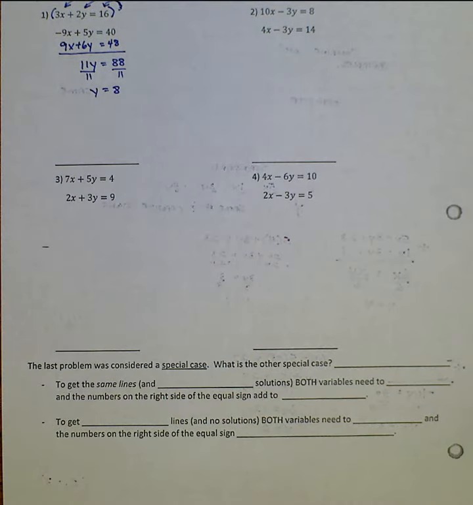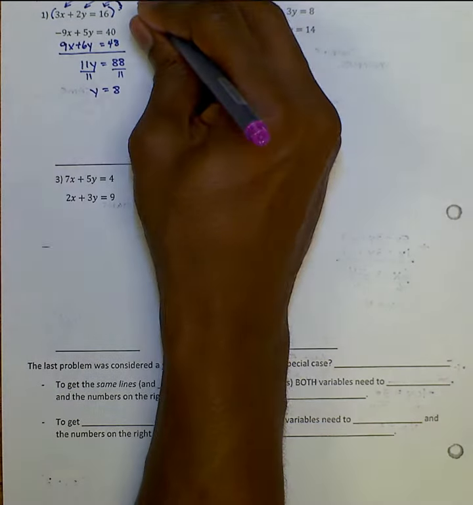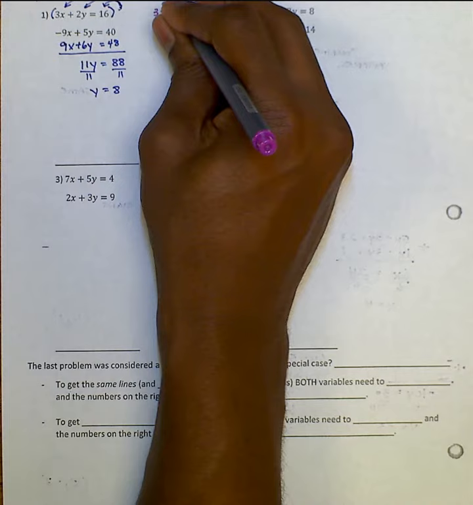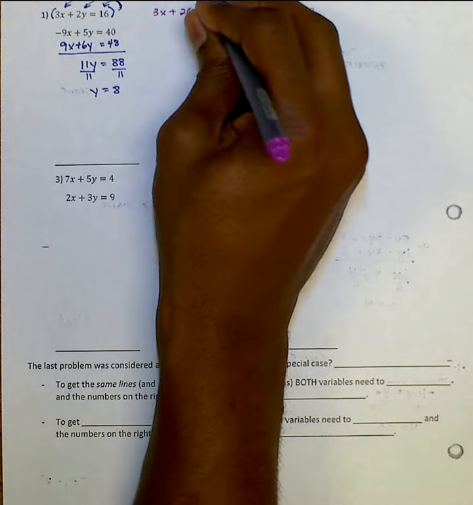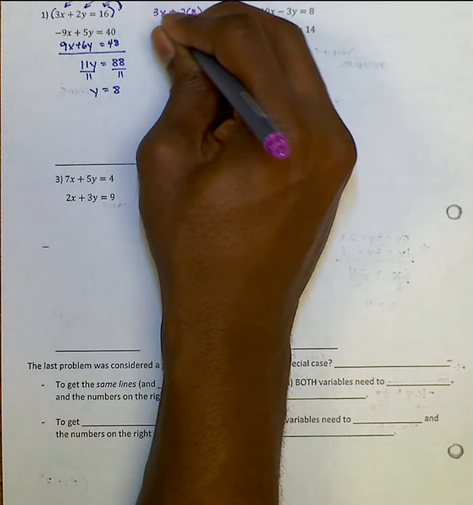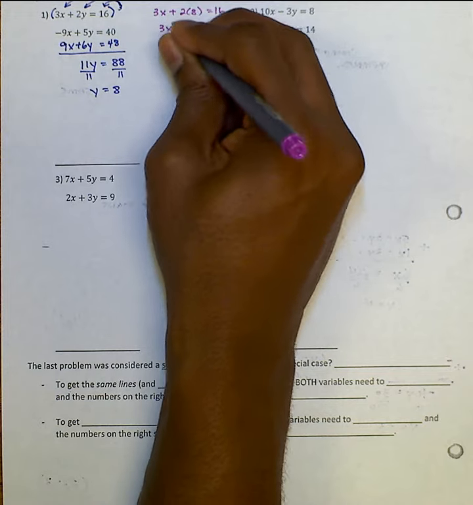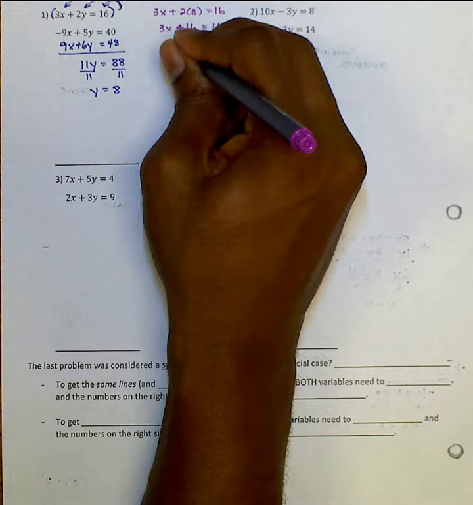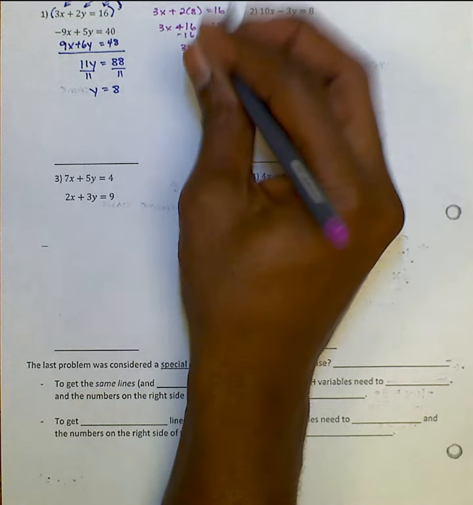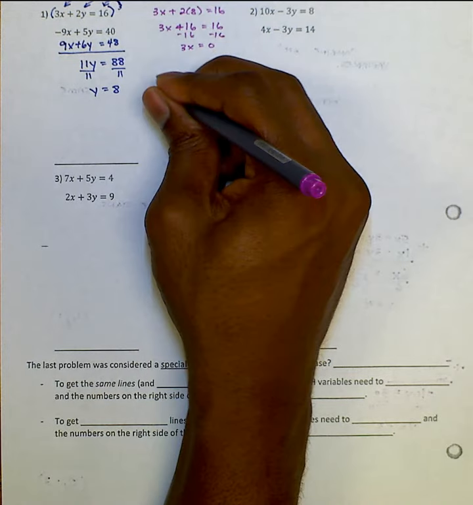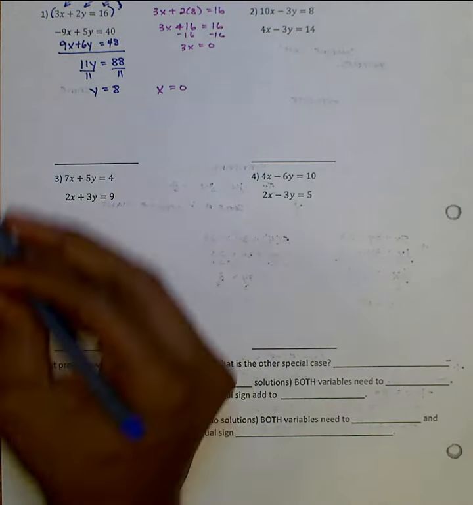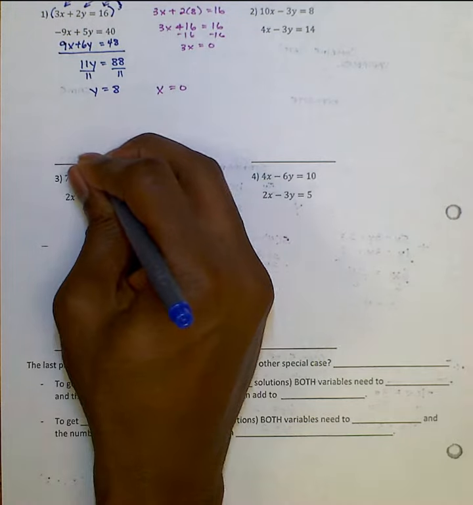Once I know that y is 8, I can plug that into this top equation, really either equation, but I'm going to plug it into the top equation and say 3x plus 2 times 8 equals 16. So 3x plus 16 equals 16. Subtract 16 from both sides. I get 3x equals 0. I'll divide by 3, and I find that x is 0. So my solution then would be 0, 8. X is 0, y is 8.